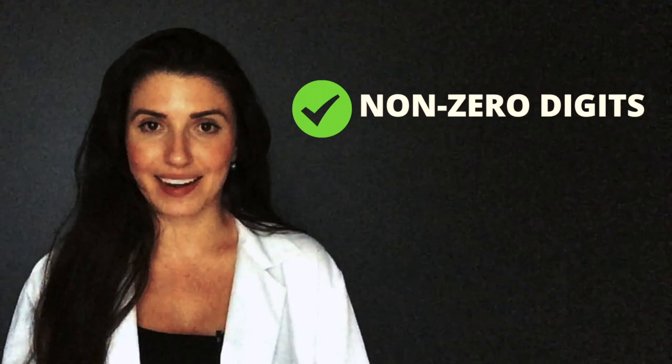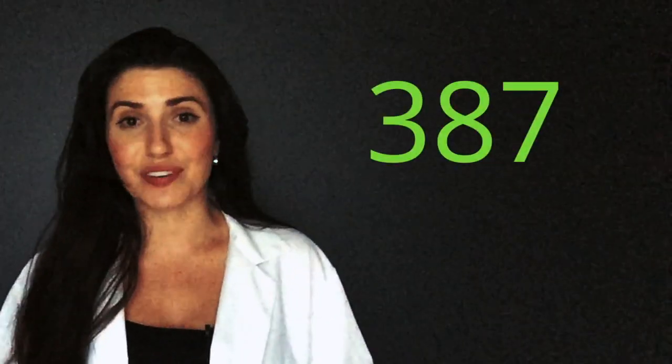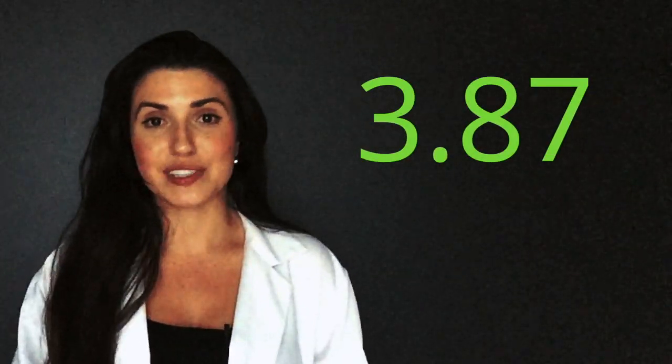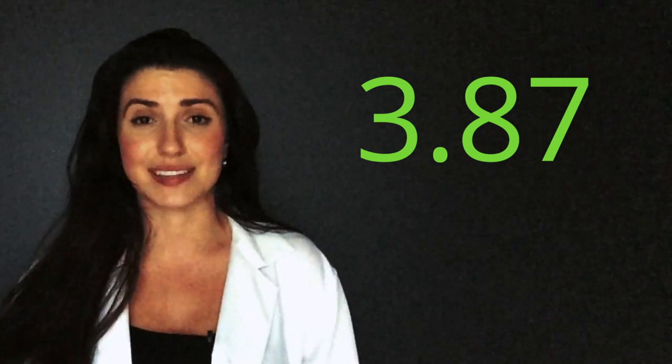Every non-zero number is significant. For example, 387 has 3 significant figures. They've measured 387, not 380. They measured to the 7. Even 3.87 would have 3 significant figures. They're all non-zeros, and this shows us that they measured to the 100th decimal place.